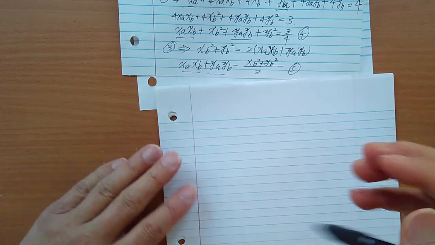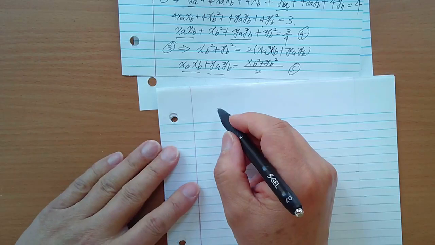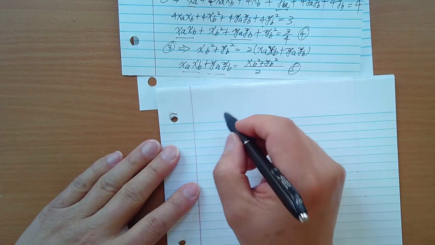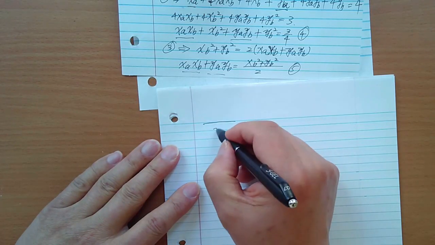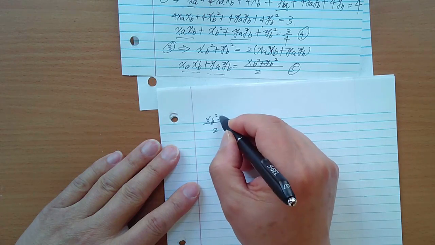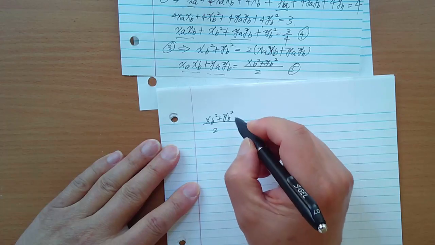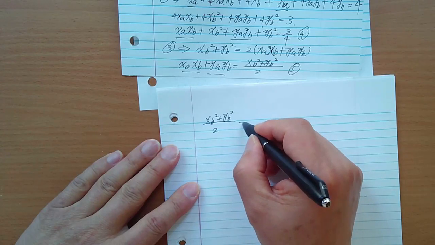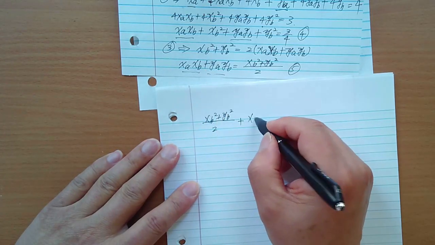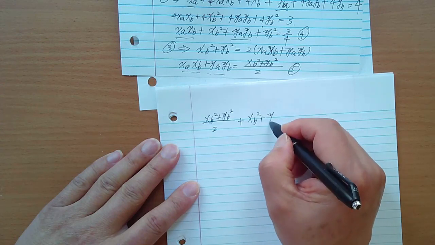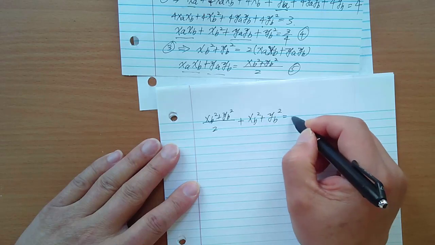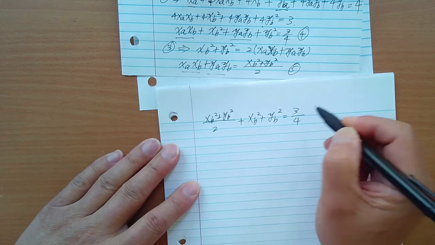So what I have right now is half of xb squared plus yb squared, plus xb squared plus yb squared. That is equal to 3 over 4.